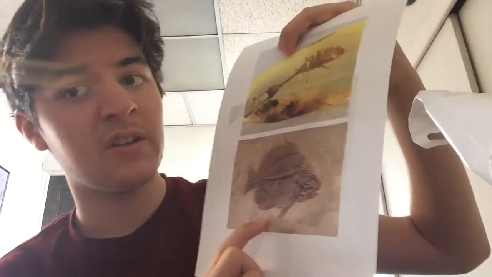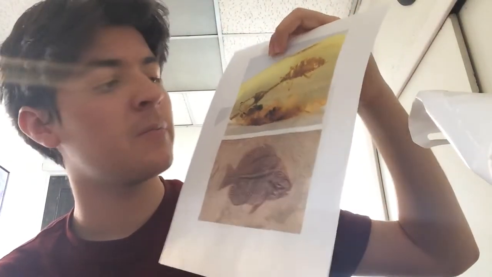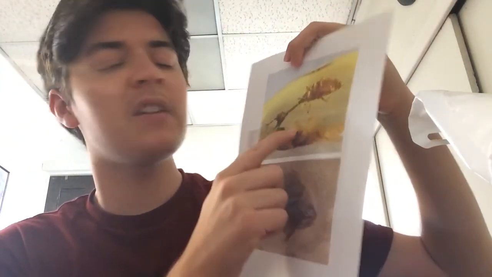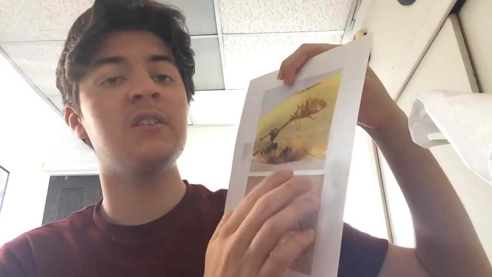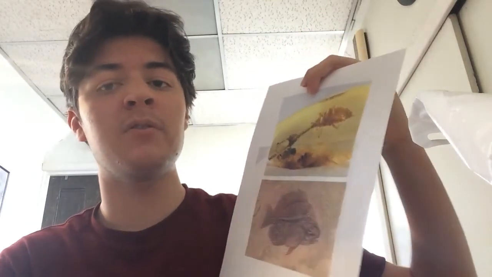mineralized remains of a fish that died millions of years ago after it was buried in sediment, and an insect that fell into tree sap which hardened to amber after it was left in the ground for millions of years. Now, scientists determine the age of these fossils through two methods, radiometric dating and relative dating.